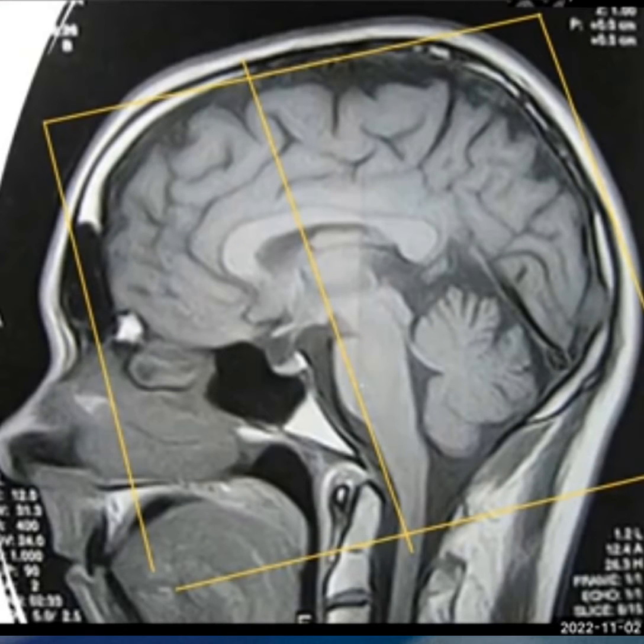Here I'm taking the sagittal image, and we can clearly see the brainstem. So the slice coverage will be from the frontal sinus to the occipital protuberance. The occipital protuberance is that bump on the back of our head.